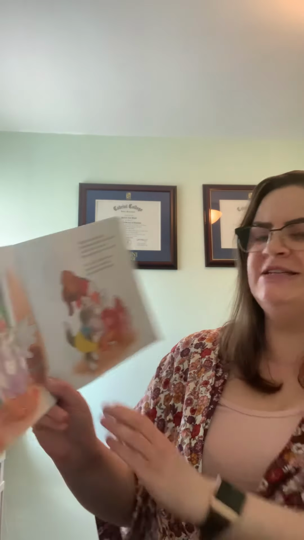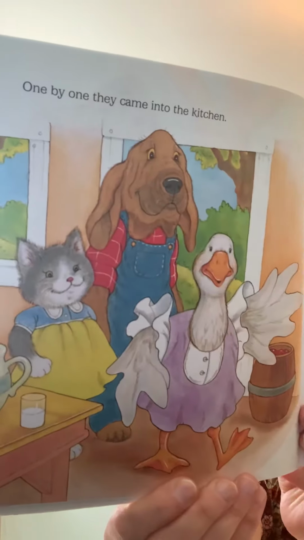One by one, they came into the kitchen, looking kind of hungry. When the little red hen took the freshly baked loaf of bread out of the oven, she said, "Who will help me eat this bread?" "Oh, I will," said the goose. "I will," said the cat. "And I will," said the dog.